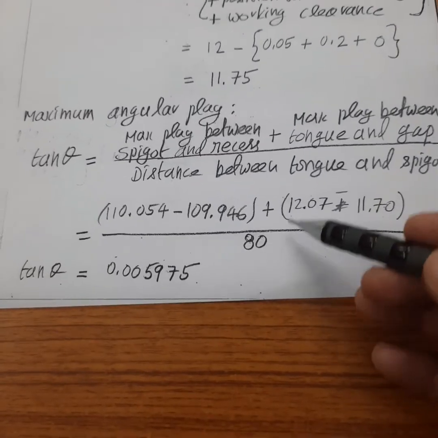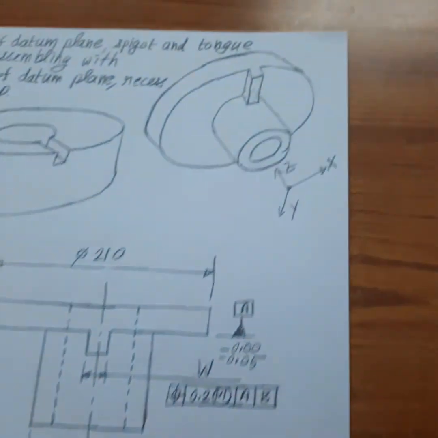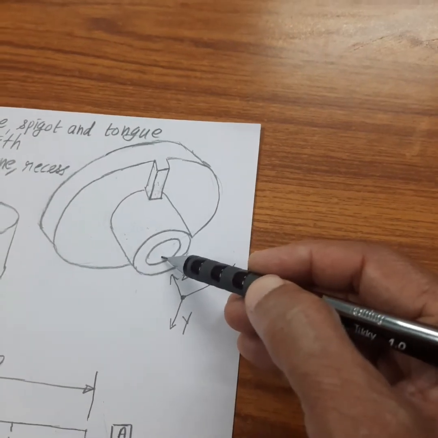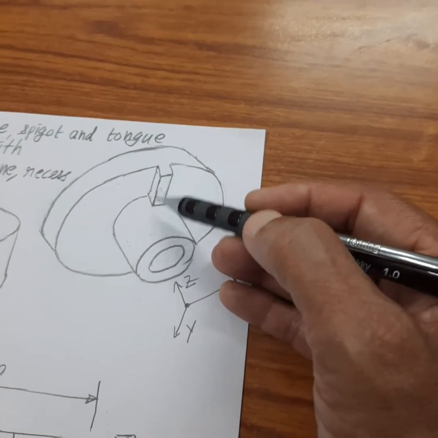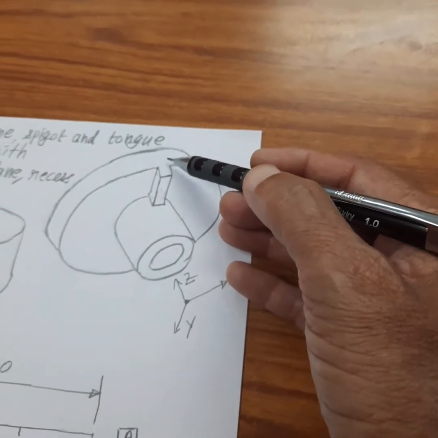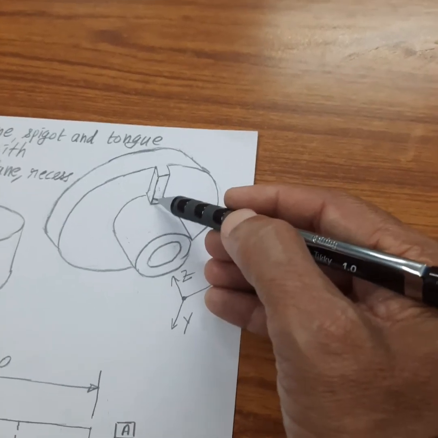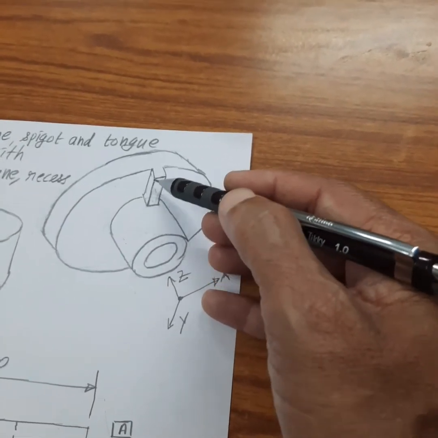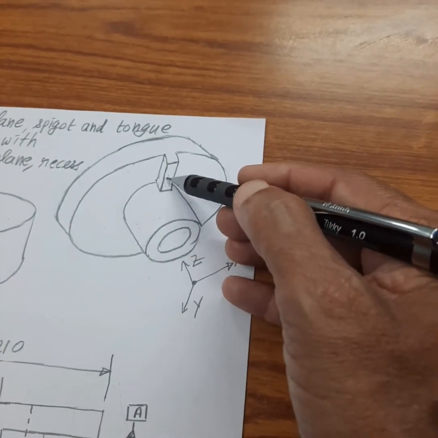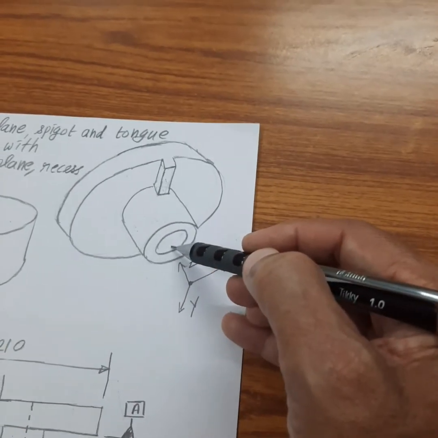The denominator is the distance between the tongue and spigot. So what is the distance between the tongue and spigot? This tongue is extending from the spigot to the outer diameter of the component. We have to find the middle plane of this. This is extending from this point to this point. Find the middle of this one. From this middle, find the distance between this middle plane and the axis of the spigot.